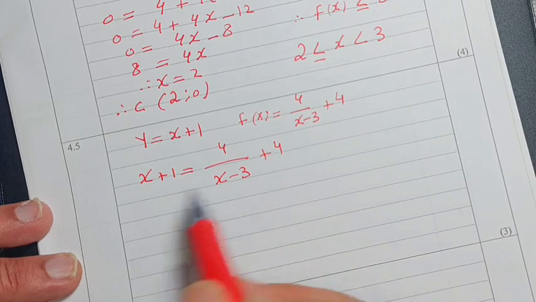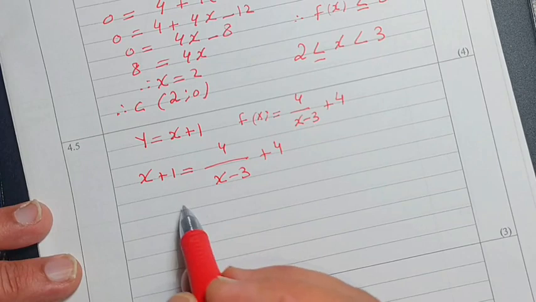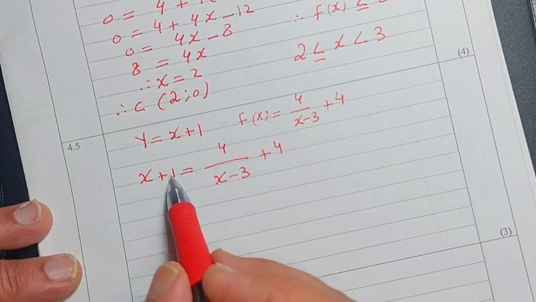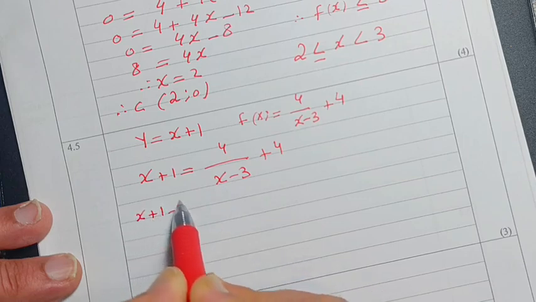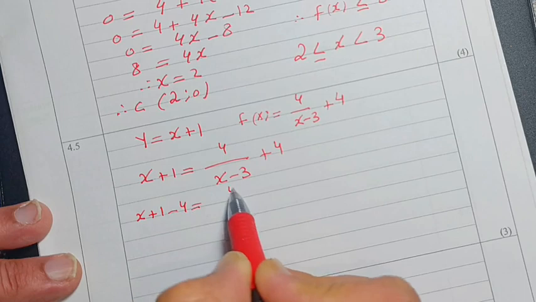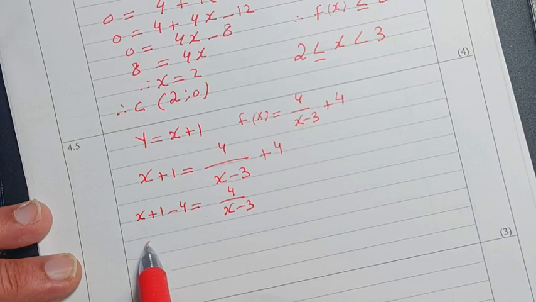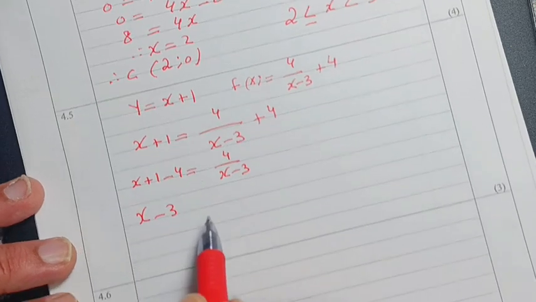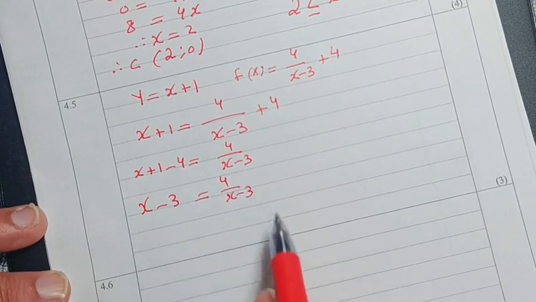The positive 4 I take to the left hand side and it becomes negative 4. So x plus 1 minus 4 is equal to 4 over x negative 3. So this becomes x negative 3 and is equal to 4 over x negative 3.